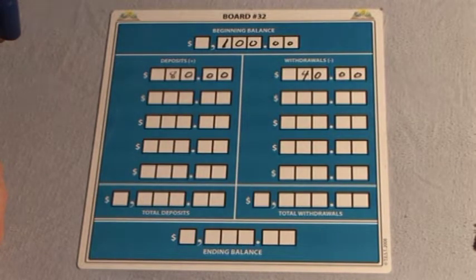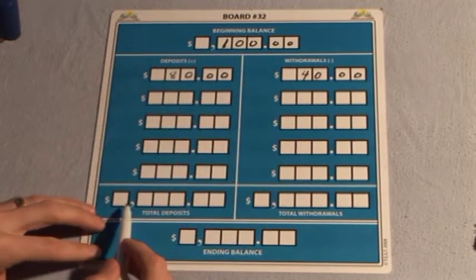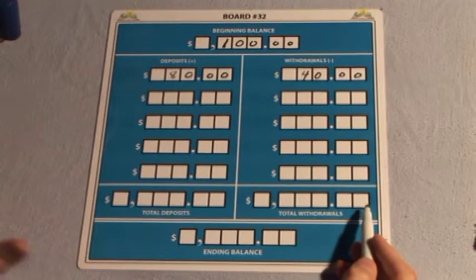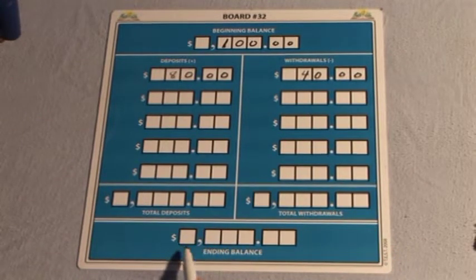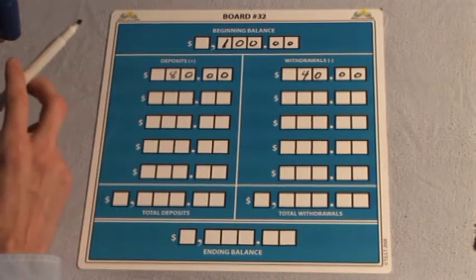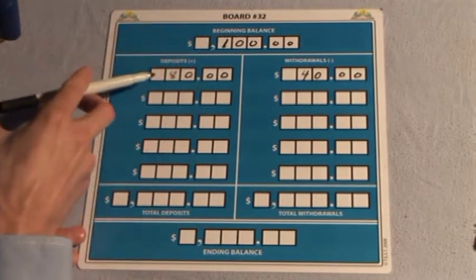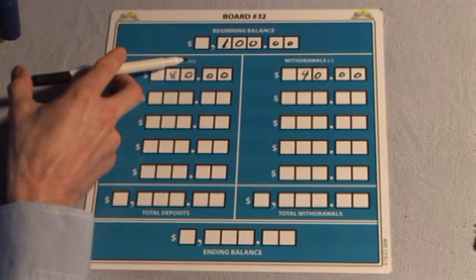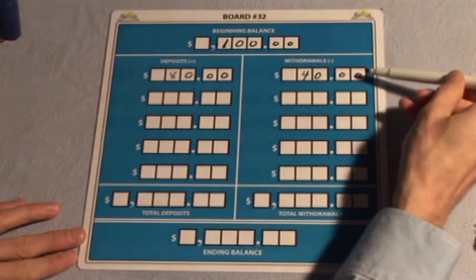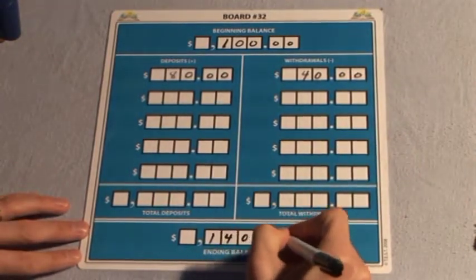So to calculate the ending balance, we take the beginning balance and we add the total deposits minus the total withdrawals, and we get the ending balance. In this case, since we only have one deposit and one withdrawal, we won't actually calculate the totals. So we take 100 plus, which you can see the plus sign here, plus 80 is 180, and on the right side we subtract 40, leaving us with an ending balance of $140.